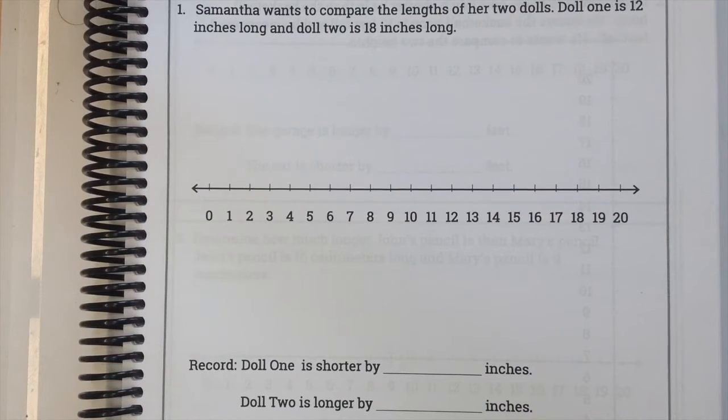So the directions at the top of the page say, draw a number line to compare the two measurements. Number 1 says, Samantha wants to compare the lengths of her two dolls. Doll 1 is 12 inches long and doll 2 is 18 inches long. So I already have a number line printed in my math book, so I don't need to draw one. But if my math book didn't already have one, then I would just start by drawing a number line.